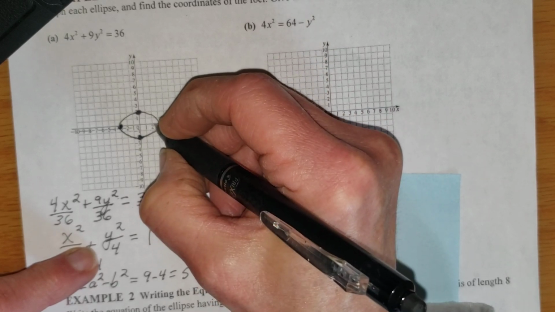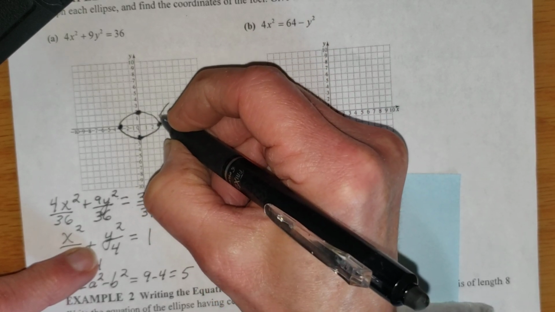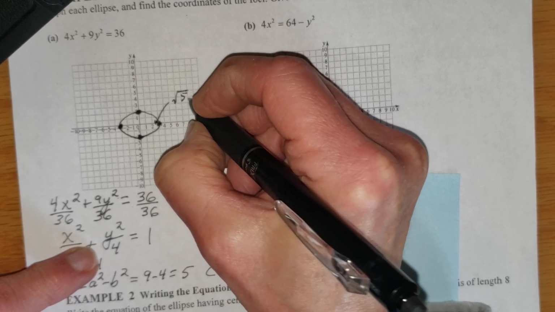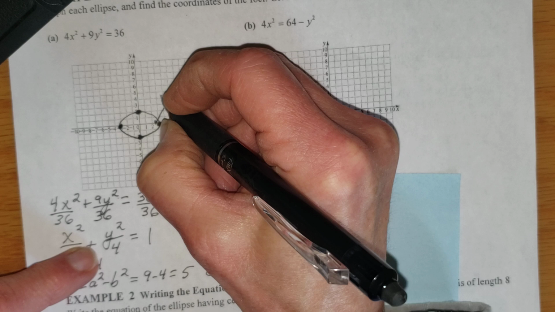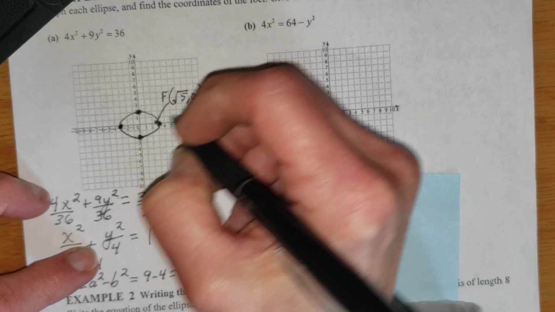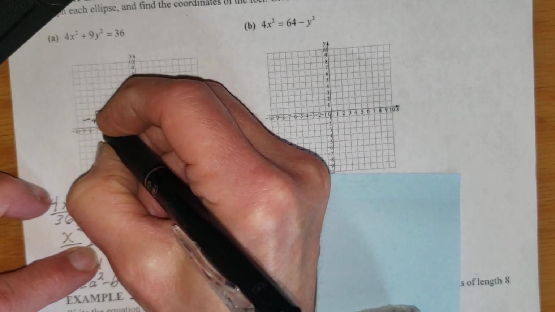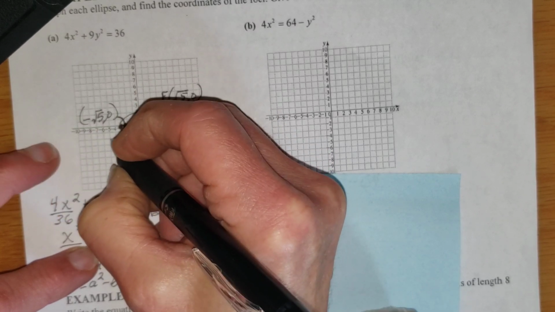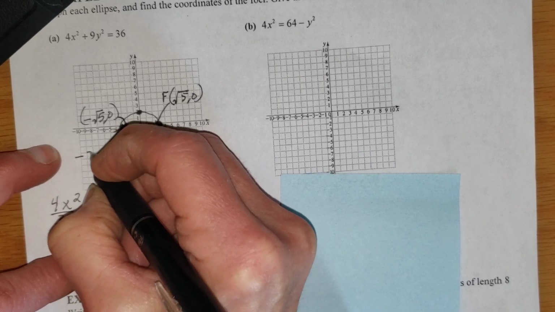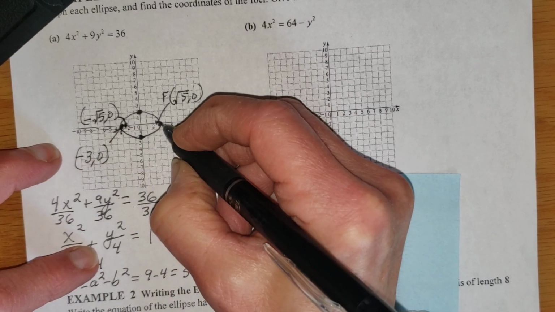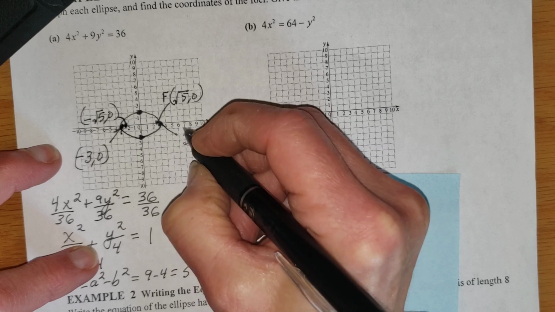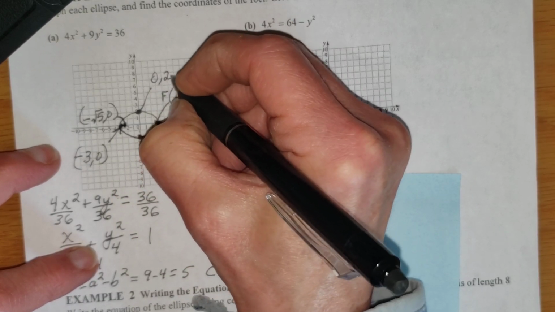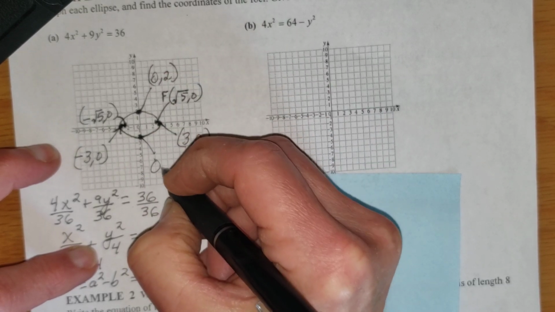Our foci are going to be over here at square root of 5, which is just somewhere between 2 and 3. So this is going to be at square root of 5, 0. This is my foci. And this is going to be at negative square root of 5, 0. I have my vertex over here at negative 3, 0. I've got another vertex over here at 3, 0. I've got one of my minor endpoints at 0, 2, and the other one down here at 0, negative 2.